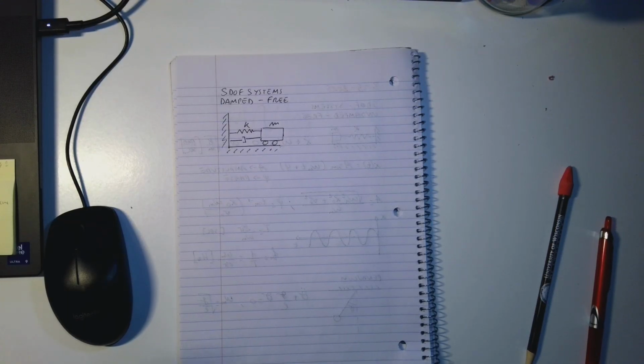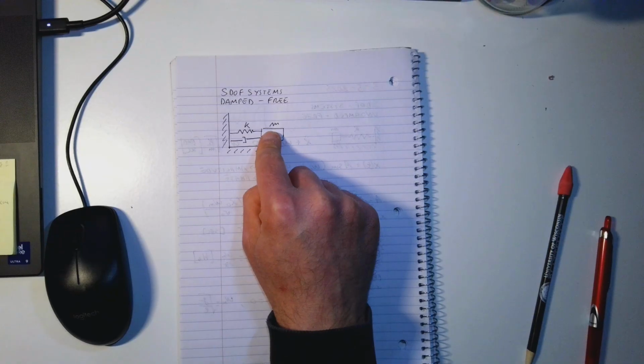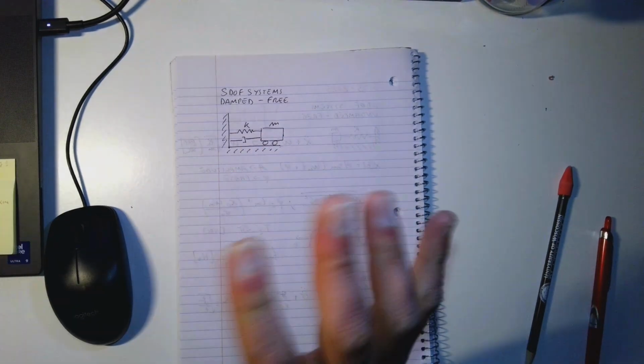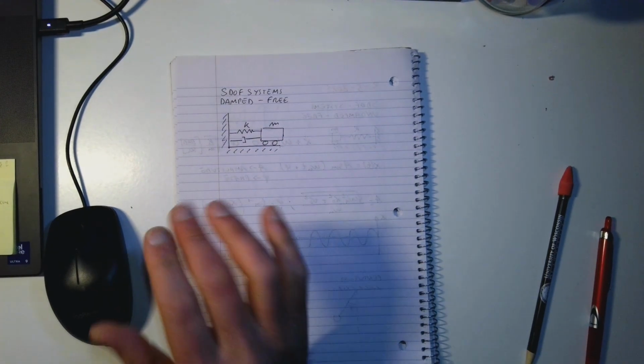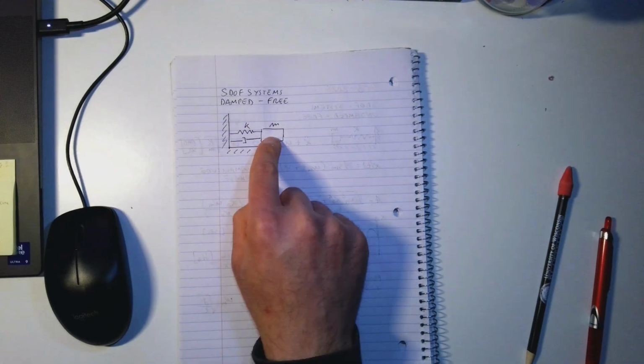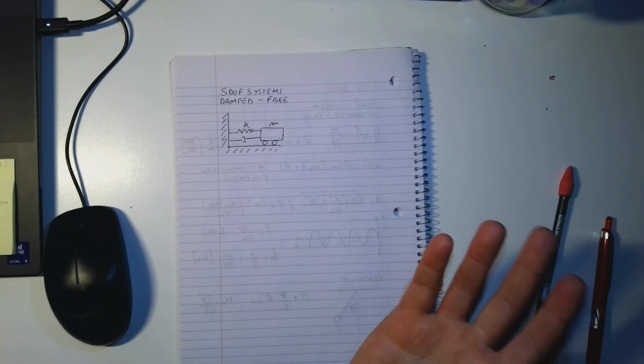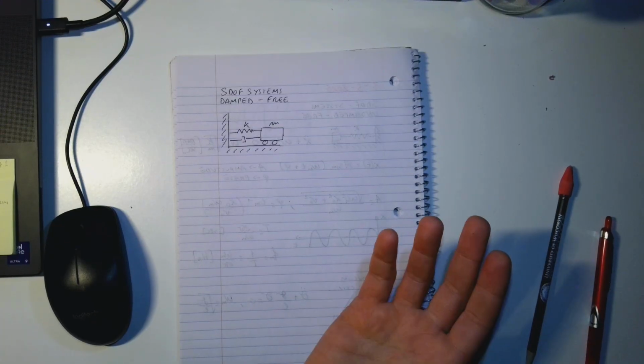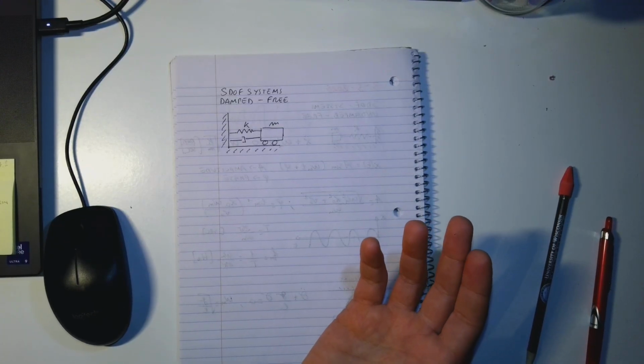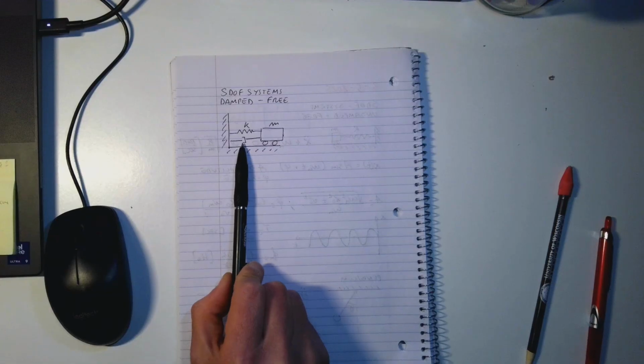Exactly like we did for the undamped system, we took our body, we looked at all the forces that are involved, that are applied actually to this body. Even in this case we only have motion in the horizontal direction, so we look at the forces in the horizontal direction. In this case the forces in the horizontal direction are the force that comes from the spring k and the force that comes from the dashpot.